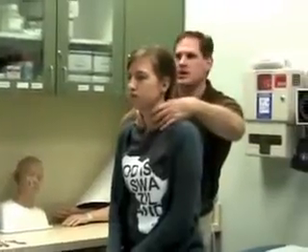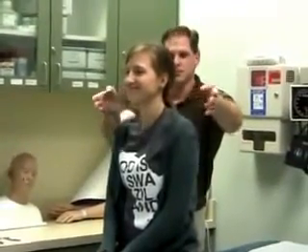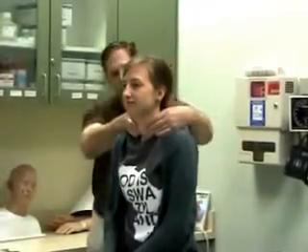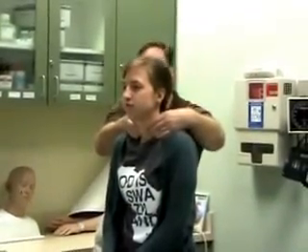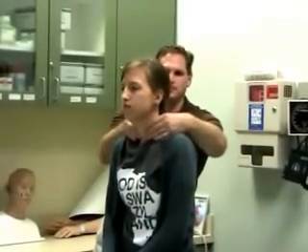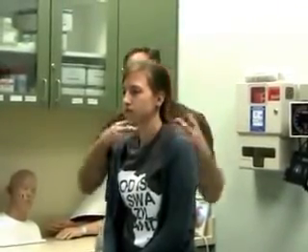The other technique is called the posterior approach, and what you're going to do is place your fingers on both sides of the trachea, palpating where the thyroid gland should be, and then you're going to ask the patient to swallow. Now, if your patient can't swallow, you give them a sip of water. As they swallow, the thyroid gland will move up and down underneath your fingers.